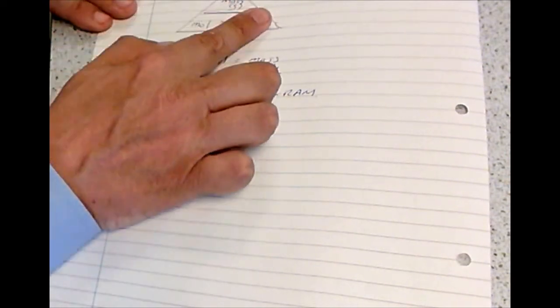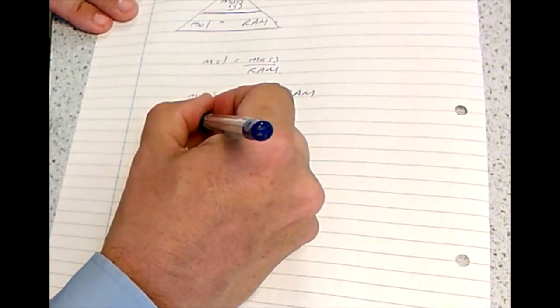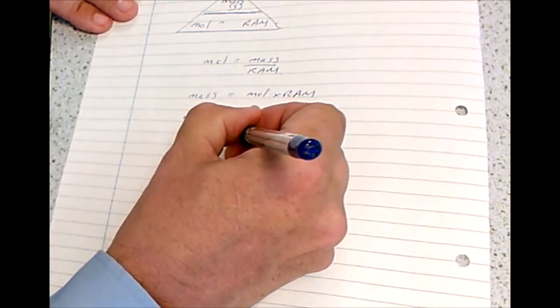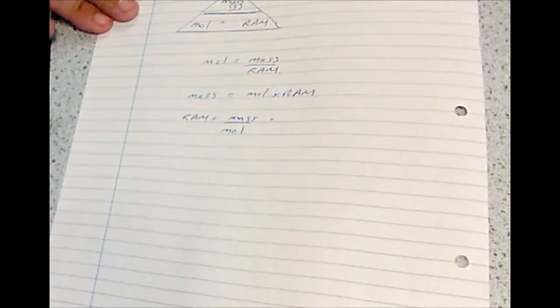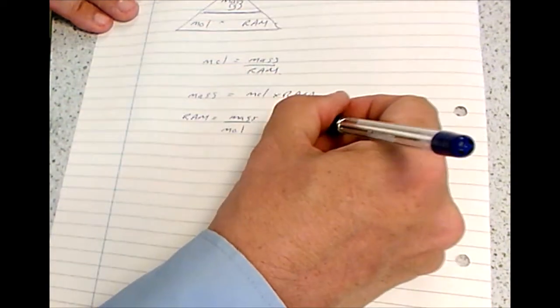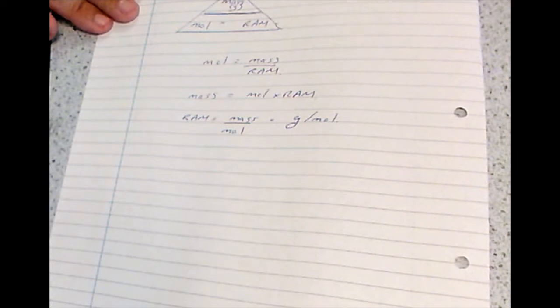Now, RAM, relative atomic mass, does have a unit, and we could actually find the formula to find the relative atomic mass. Put my thumb over RAM so you can see it. It's going to be mass over mole, isn't it? Yeah. So the RAM equals mass over mole. Now you might remember we always work in grams for the mass. We said gram per mole, g/mole. That is the unit for the relative atomic mass.